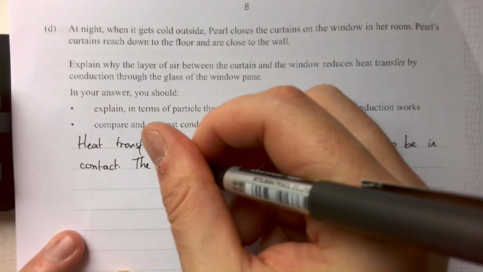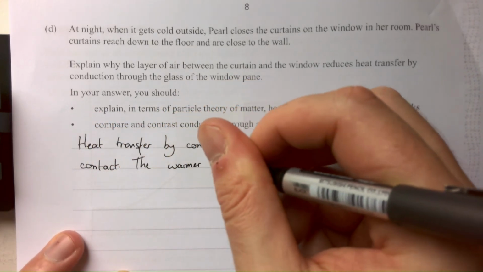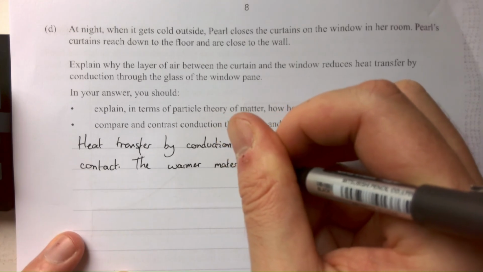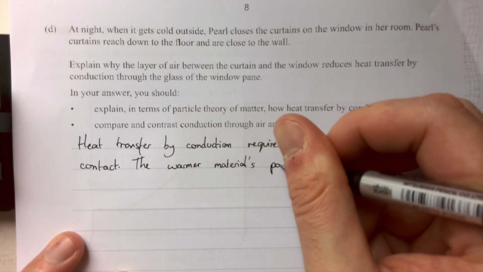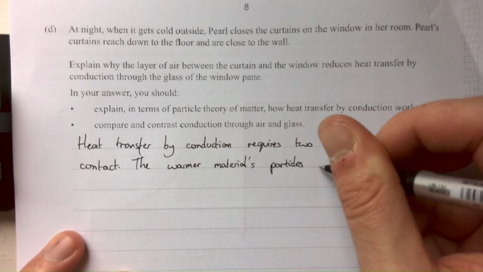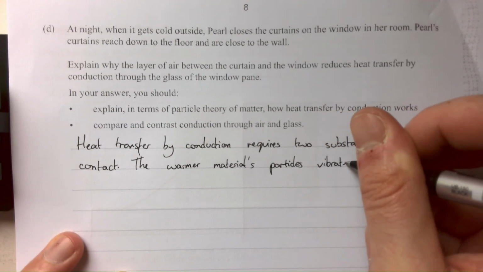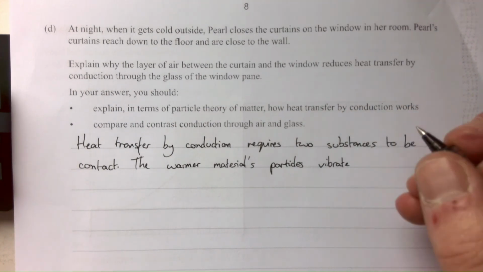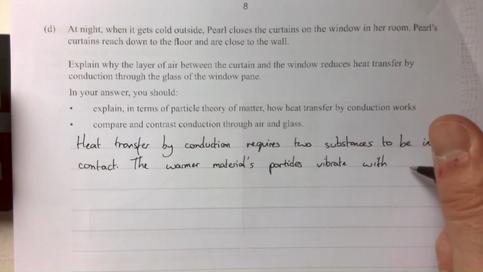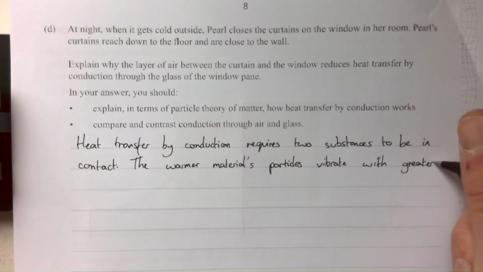The warmer material's particles vibrate with greater energy.